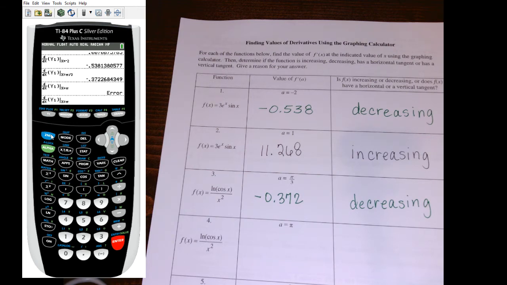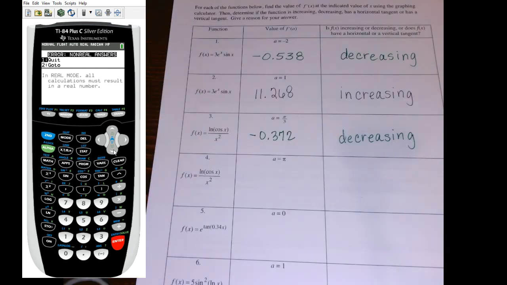Okay, so what happened with mine? Because it gave me an error and a non-real answer. Ooh, this is a good one. Okay, I'm with you now. Somebody want to tell me why I'm getting an error? I checked my function. It's typed correctly.